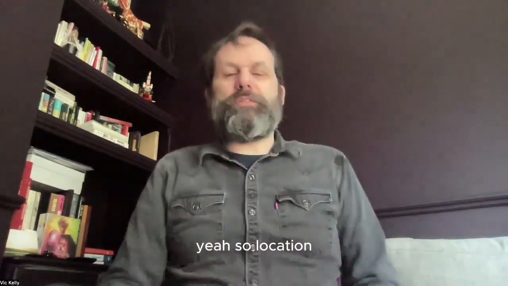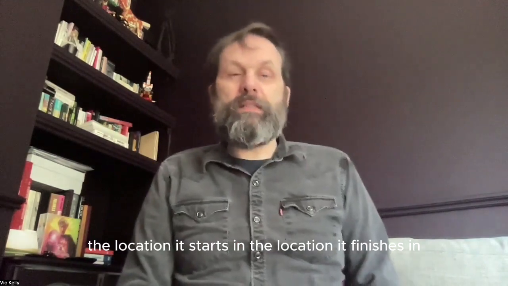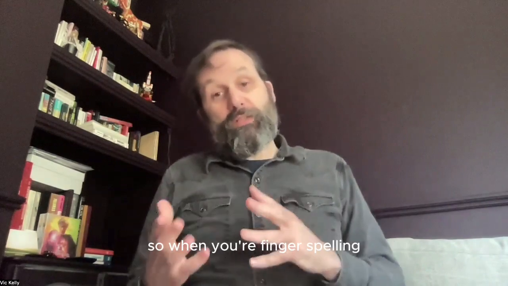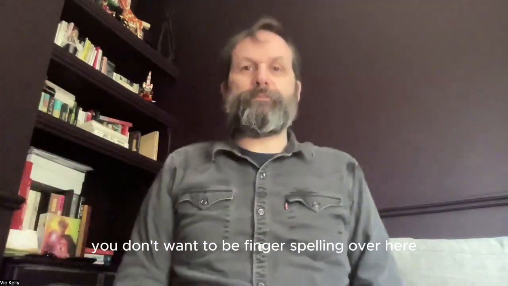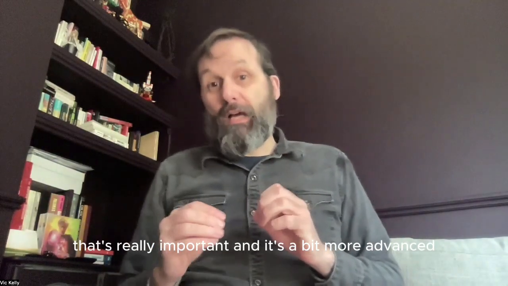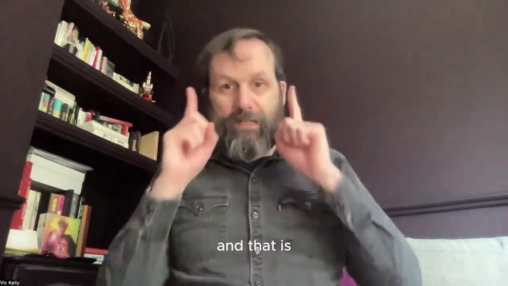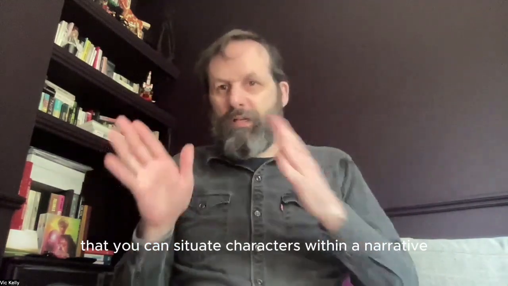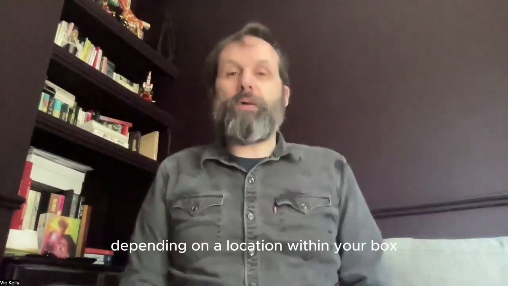So location: know the location of the sign, the location it starts in, the location it finishes in. And as I say, mostly you'll be signing within this box. So when you're finger spelling, you want to keep in the box. You don't want to be finger spelling over here. There's a second aspect to location that's really important, and it's a bit more advanced, but still fundamental to sign languages, and that is that you can situate characters within a narrative depending on a location within your box.